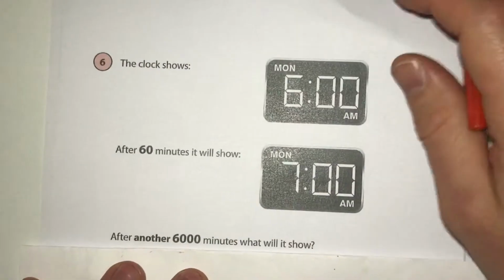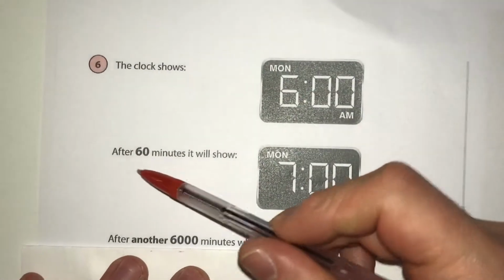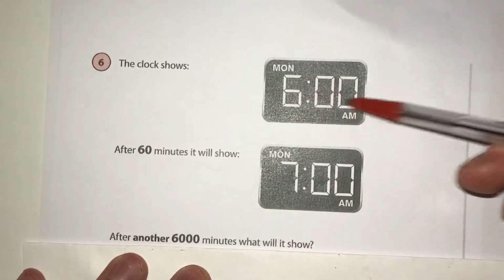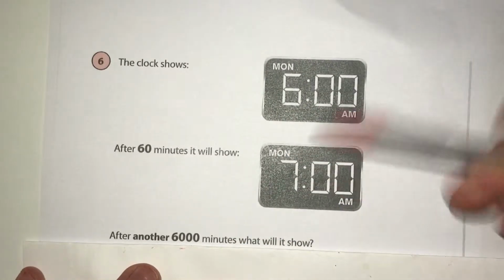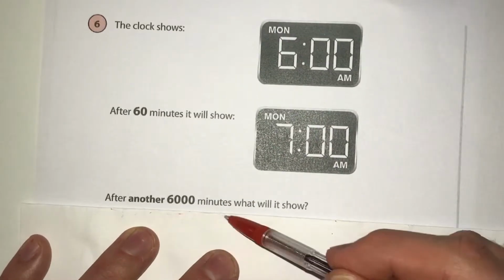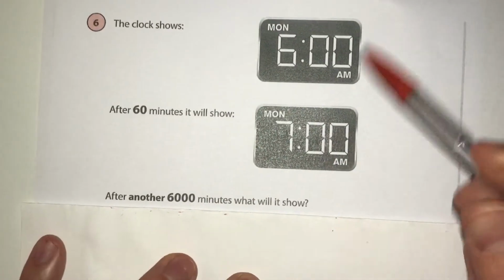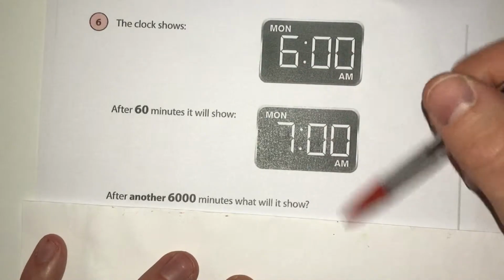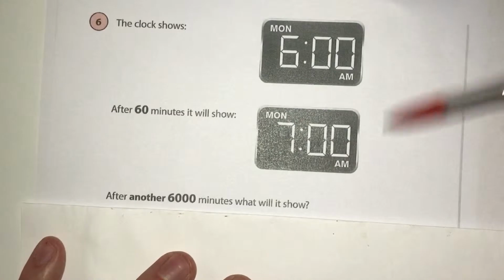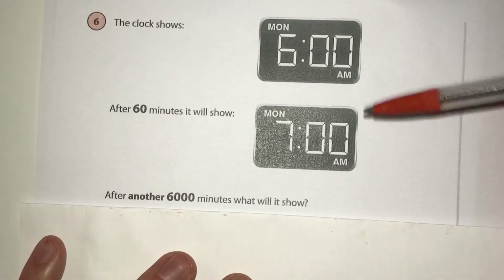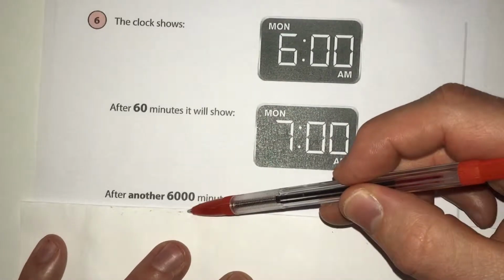Okay, last but most certainly not the least. The clock shows Monday 6 AM. After 60 minutes, it will show Monday 7 AM. Nice and easy. We've added on an hour. After another 6,000 minutes, what will it show? So if you really want to, we could keep adding on a minute. 7:01, 7:02, 7:03, 7:04, but that sounds a bit ridiculous when you've got 6,000 of them.